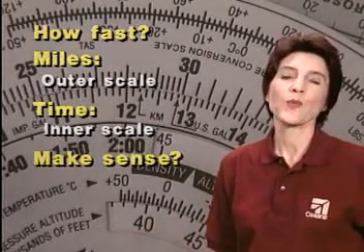As you get experience with the circular slide rule side of the computer, you'll see how handy it is in the cockpit and why you'll never want to fly without it.